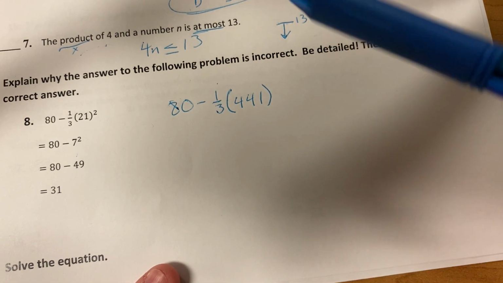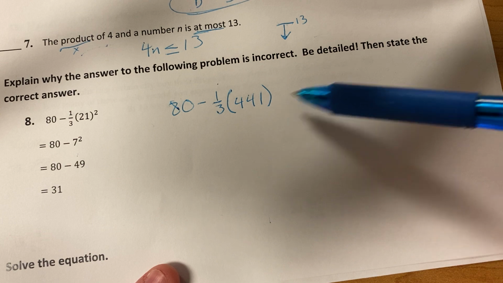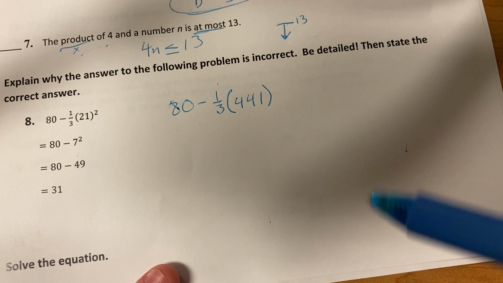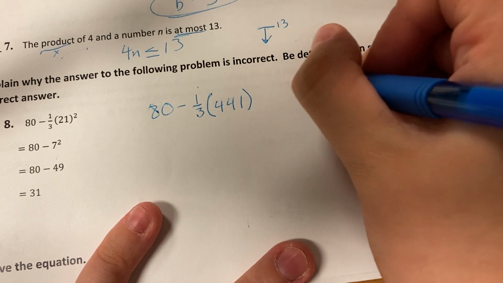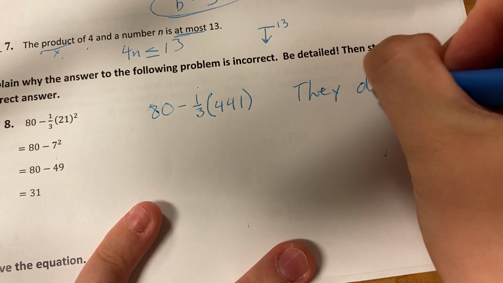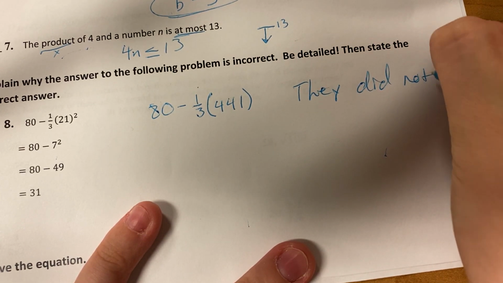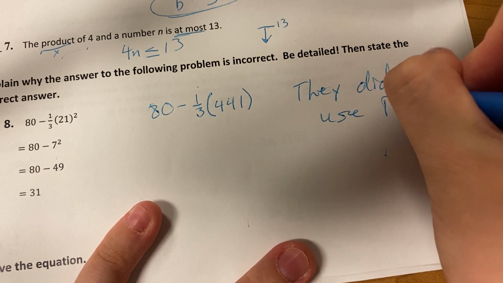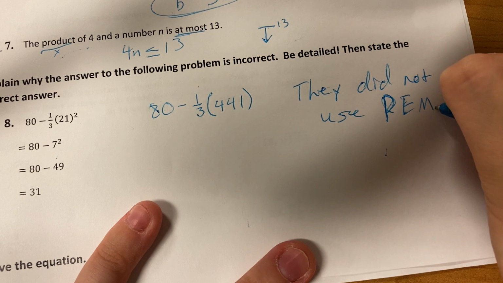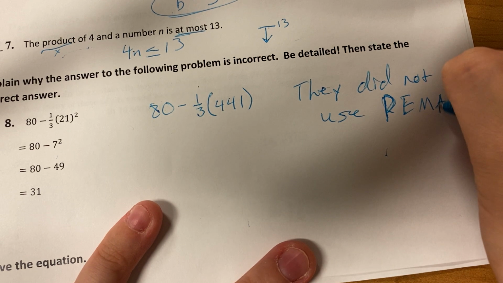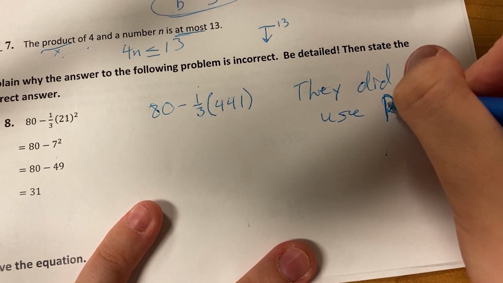They did not follow PEMDAS, okay? So you can actually do this problem by working it out correctly and then explaining, or you could just explain, they did not use PEMDAS. Oh, I always forget the D. PEMDAS.